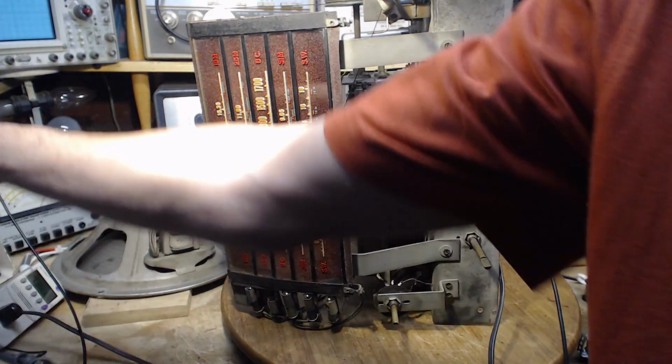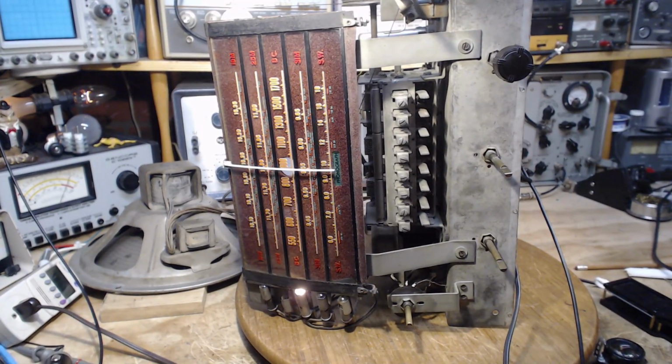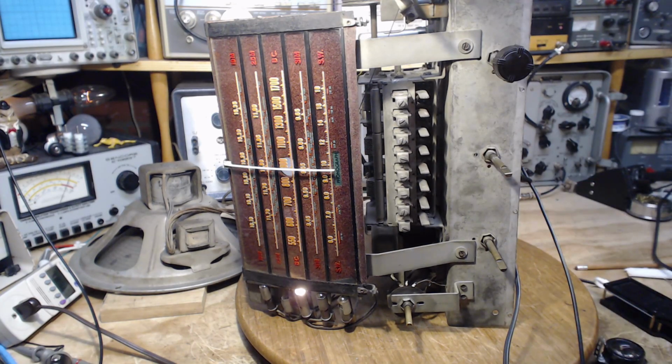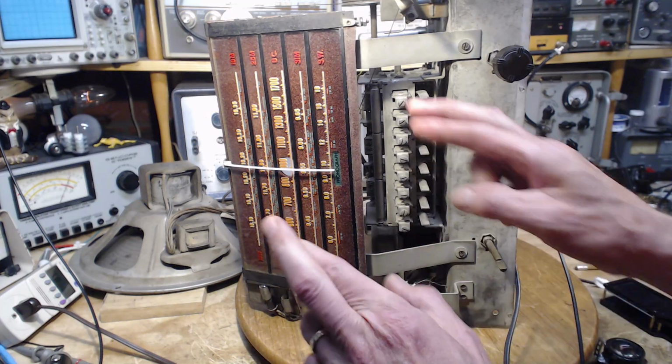Here we go. Dial bulbs behaving correctly? Now that capacitor is right on a B plus line, so making a mistake with it is not a good thing, but I'm pretty sure I didn't make a mistake. Volume up. Fingers are crossed.